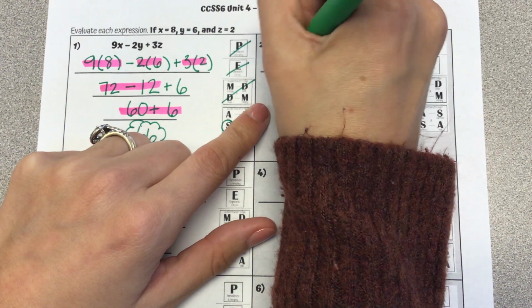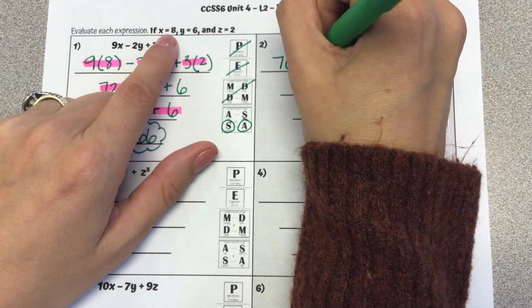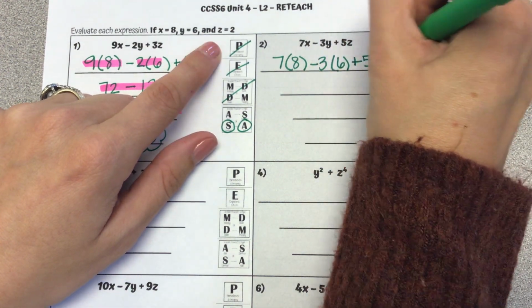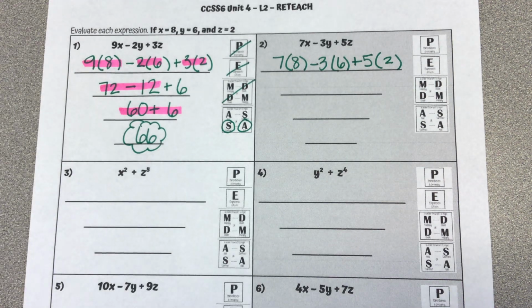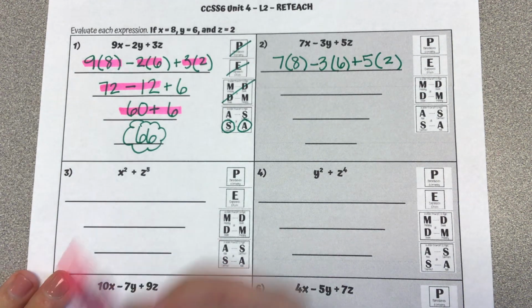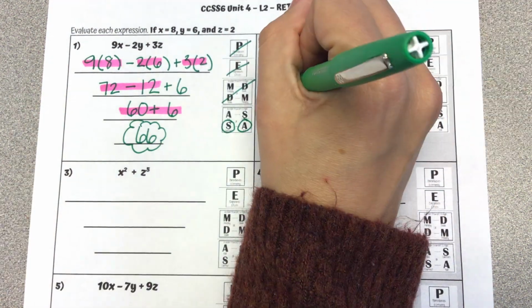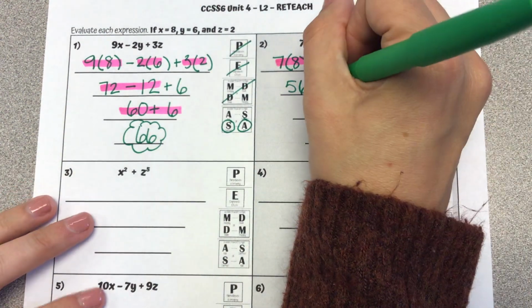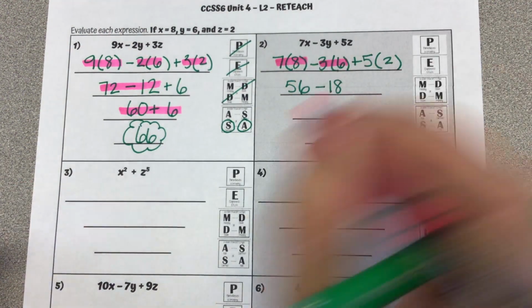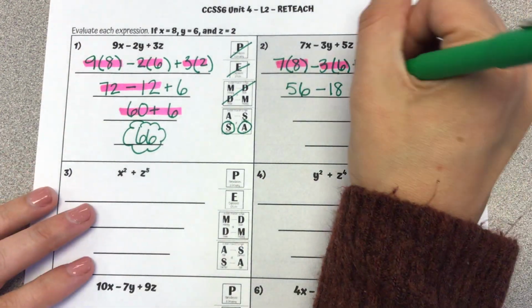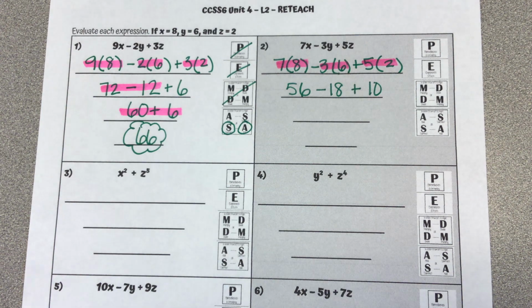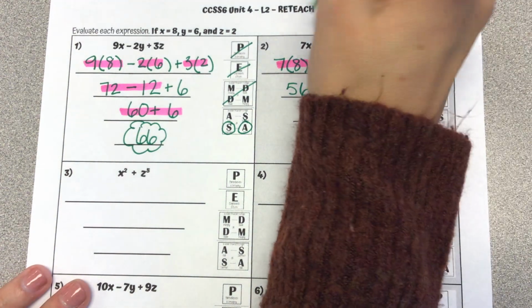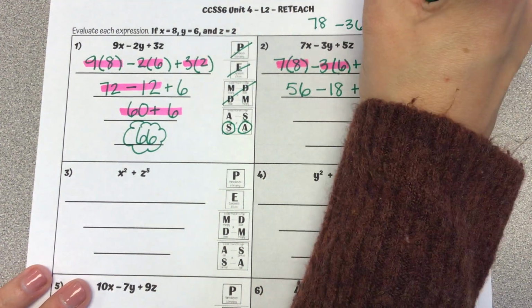Plugging in 7 times our x value of 8 minus 3 times our y value of 6 plus 5 times our z value of 2. So first thing we're doing is we're just going to multiply. 7 times 8 is 56. 3 times 6 is 18. 5 times 2 is 10. And I'm bringing down that minus and plus. Remembering that when you have a number next to a variable, that means multiplication, not just writing this as 78 minus 36 plus 10.